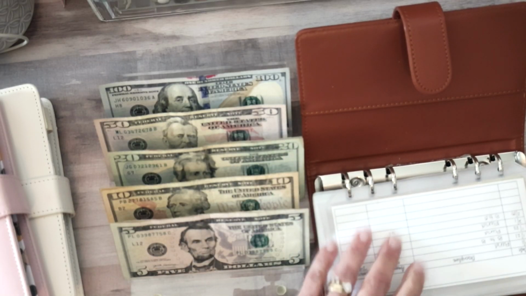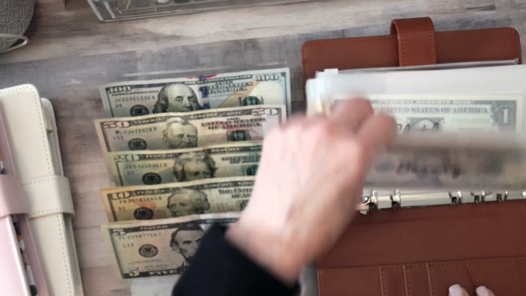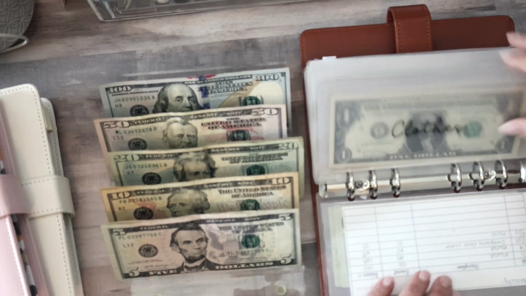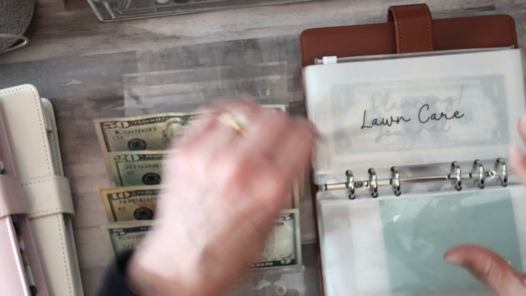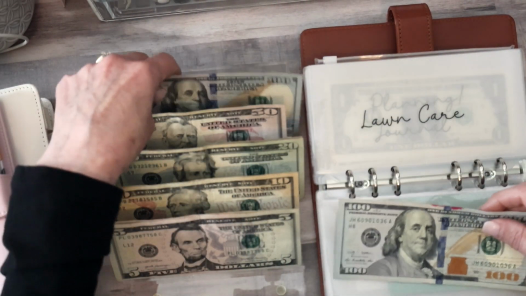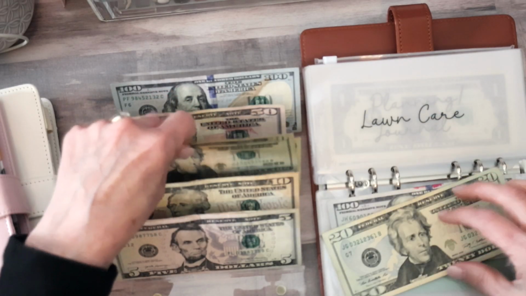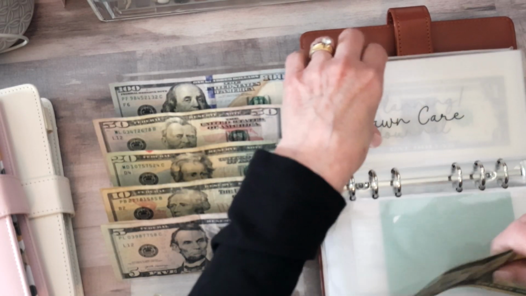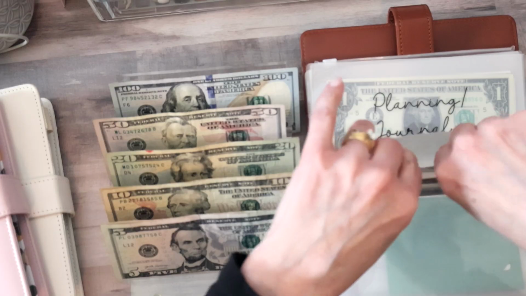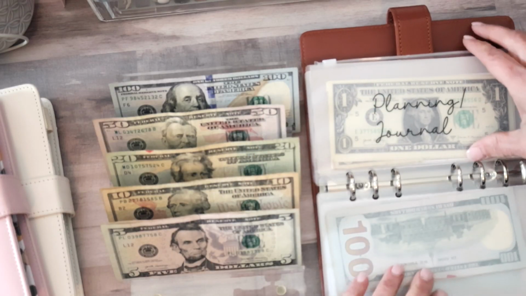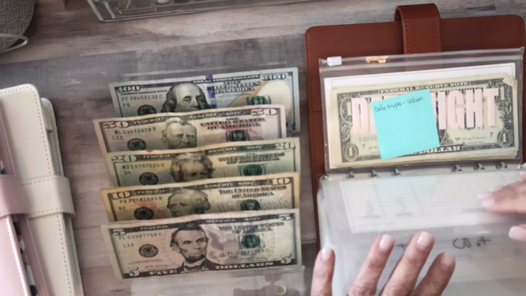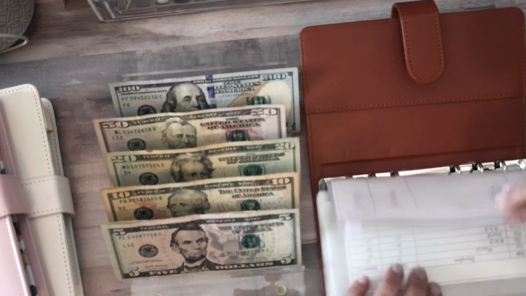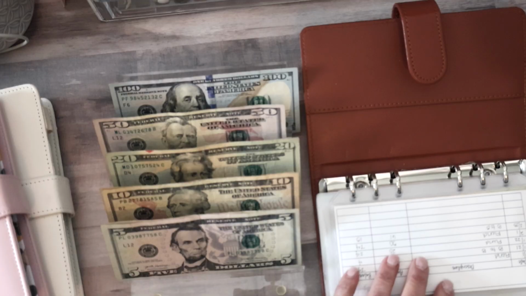Let's see. Okay, so in this one, none of these are getting funded. Lawn care gets 140. I think that's it in there, right?